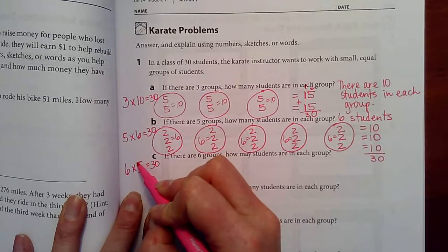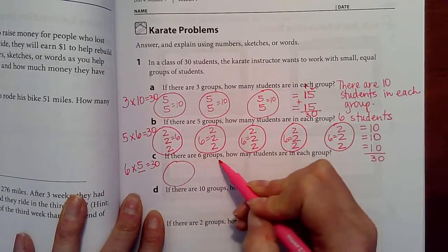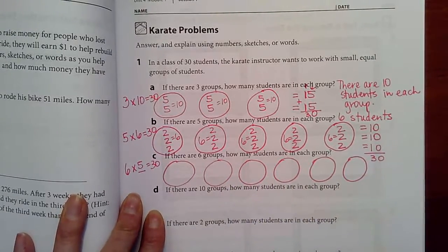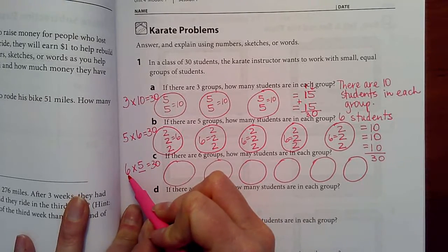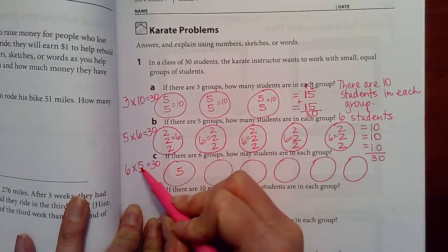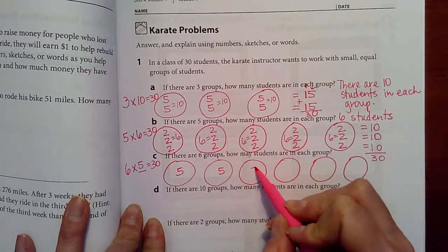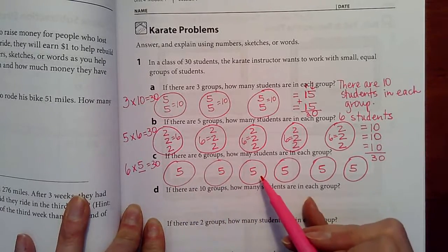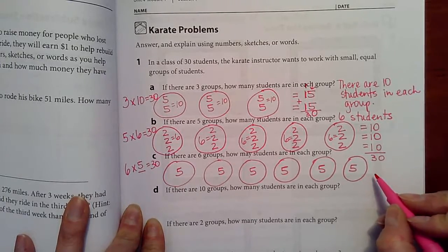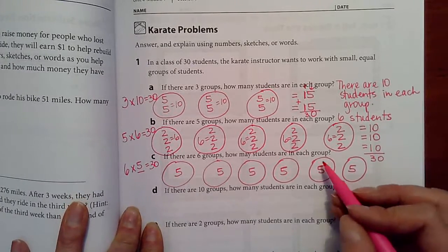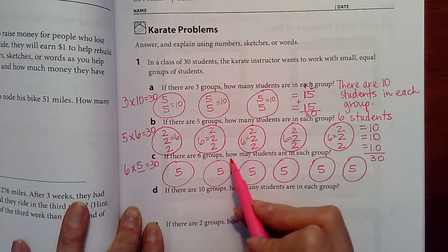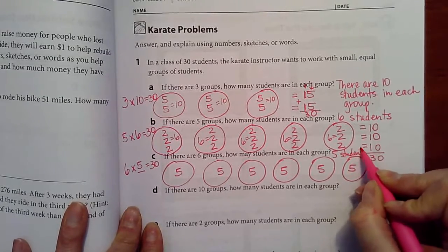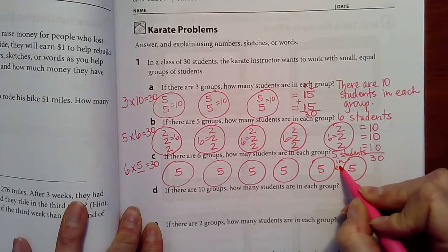So that means that in this case, I would have 6 groups. So the 6 is the number of groups, and that means that I'd have 5, because I put the number 5 in the equation, in each of my groups. And if I count those by 5s, 5, 10, 15, 20, 25, 30, I know I have 30 students. So my answer to this question for part C, how many students are in each group? I'm going to write there are 5 students in each group.